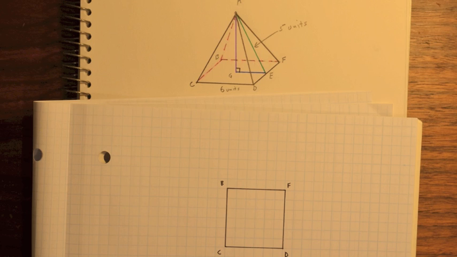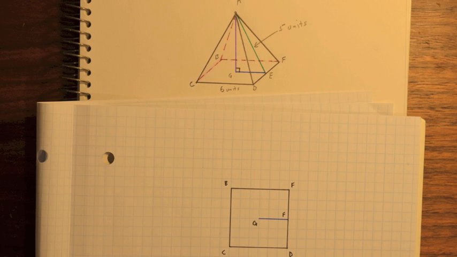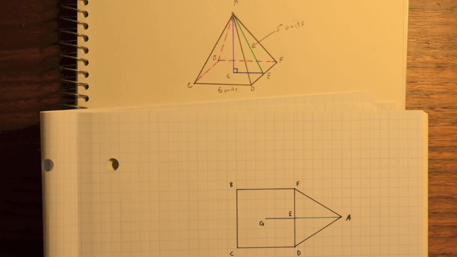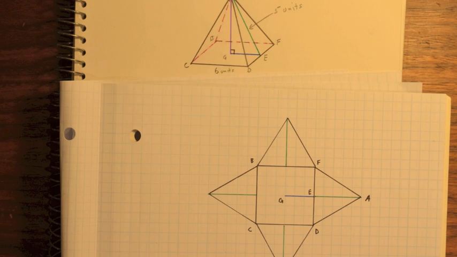We'll start with the square base. So we have square BCDF. Next, we've got our apothem. We can just kind of note that in the blue segment there. Then we have our slant height, which creates one of the lateral faces. So here we have triangle ADF. Likewise, we'll finish up with all the remaining lateral faces.